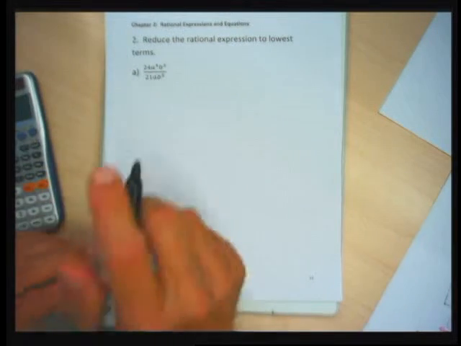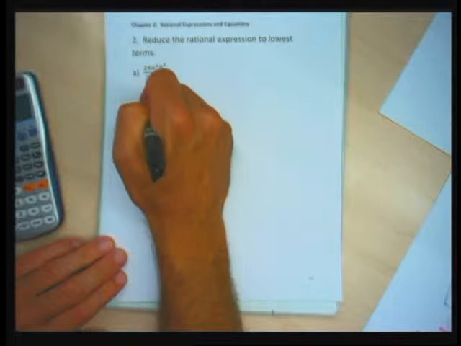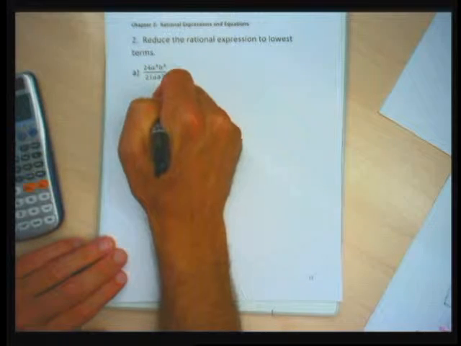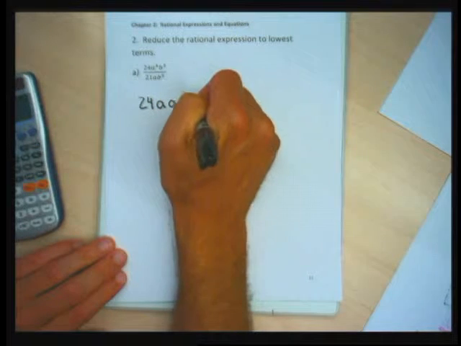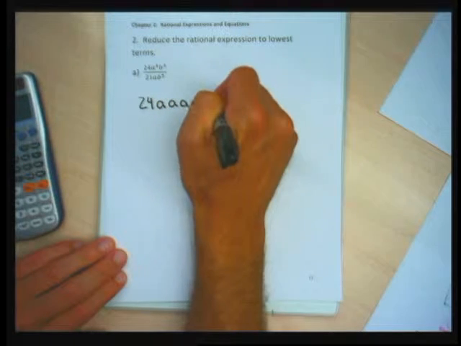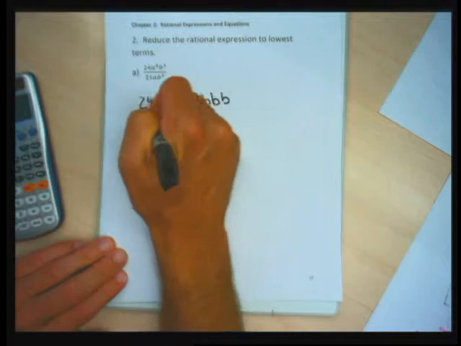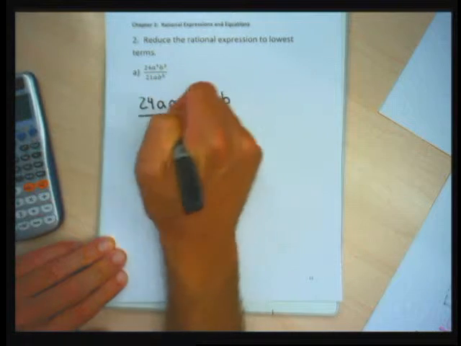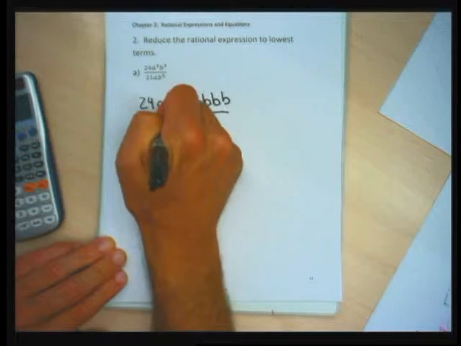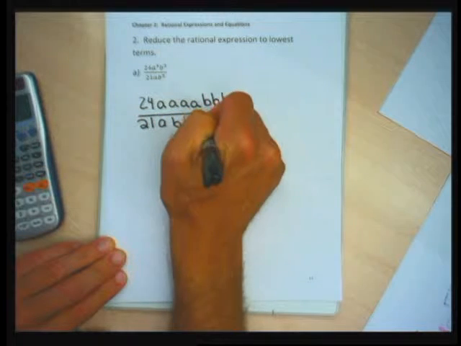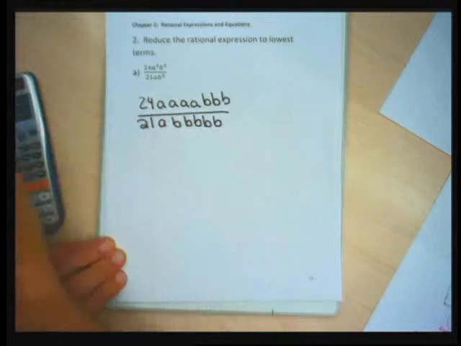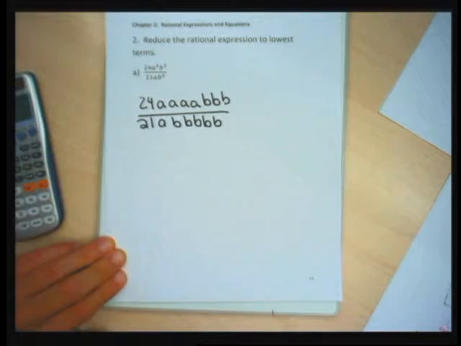Next thing I want to do is reduce this fraction, and reducing is easy. To reduce this fraction, there's no factoring, and the nice thing about it is there isn't any adding or subtracting, and these are the kinds of problems that are easiest to reduce. So I'm going to rewrite this problem without its exponents, writing 4 a's and 3 b's in the numerator, 1 a and 5 b's in the denominator.